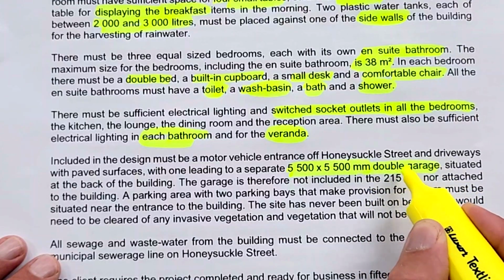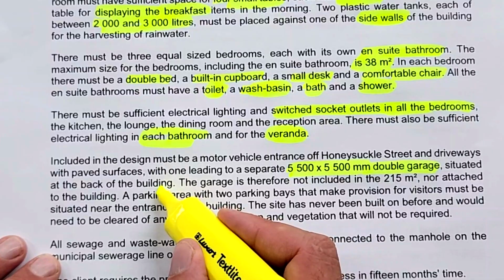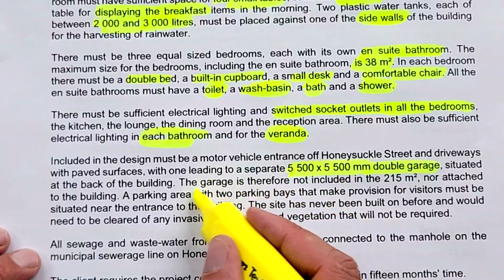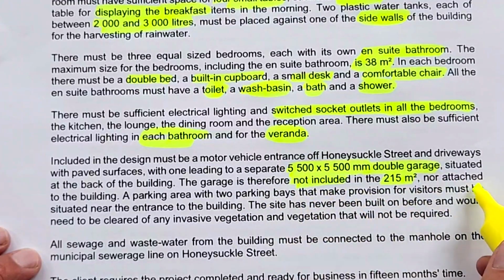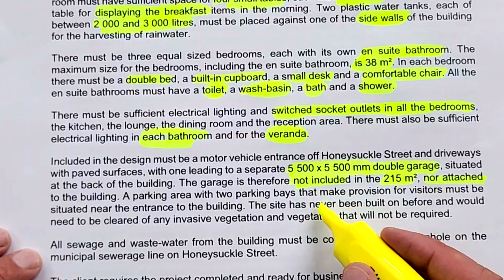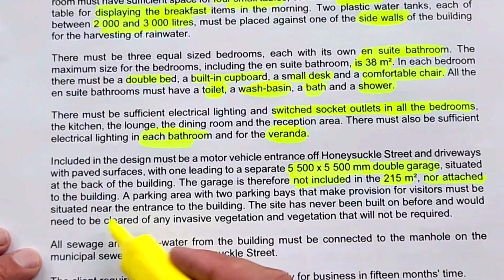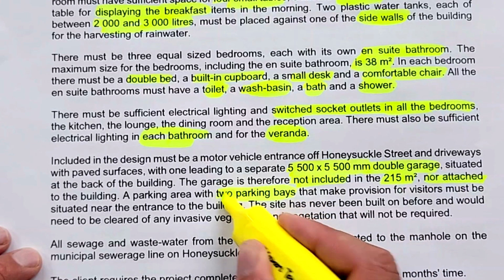So this is a separate building situated at the back of this building. It's not going to be attached. So the garage is also not included in that 215, which is important, nor is it attached, like I've said. Parking area with 2 parking bays that make provision for visitors must be situated near the entrance of the building. So don't forget about these 2, especially in your site plan.